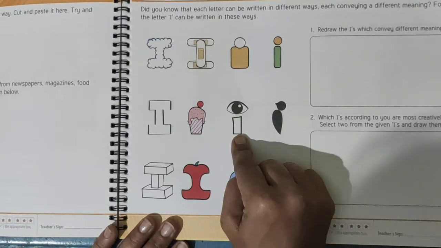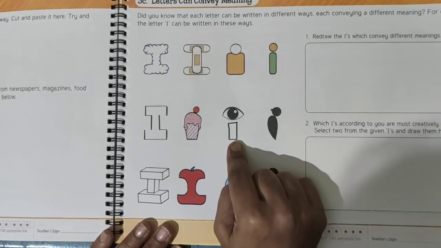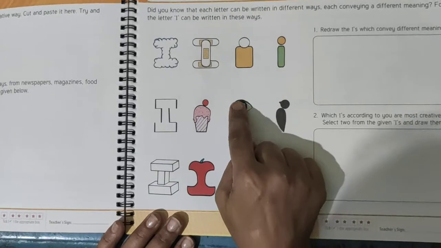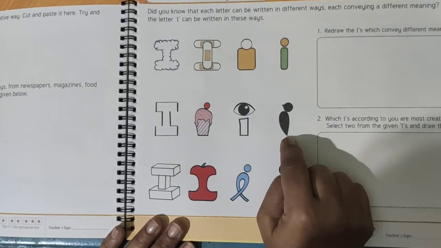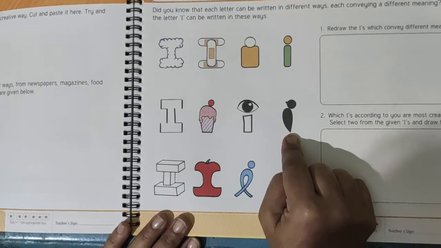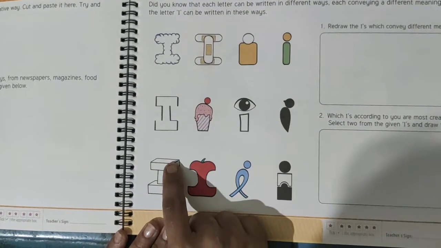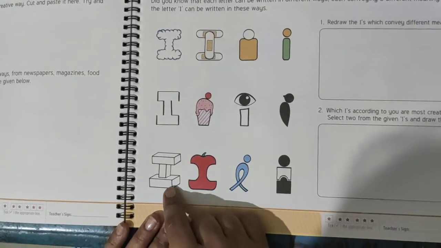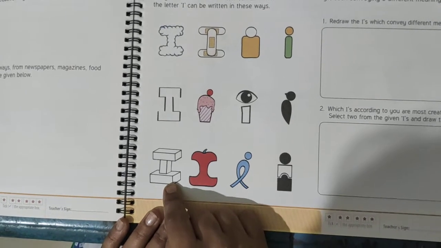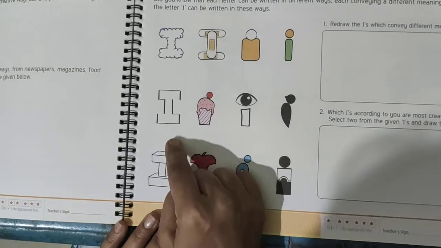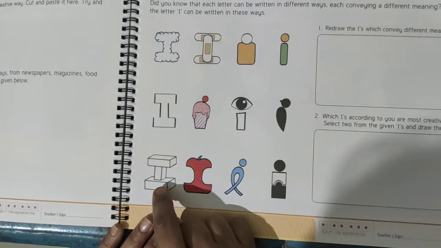Ice cream it is. I. So the letter I is drawn here. This is a bird. See, 1 block, 2 blocks and 3 blocks are in 3D position. This is in single dimension and this is in 2 dimensions.